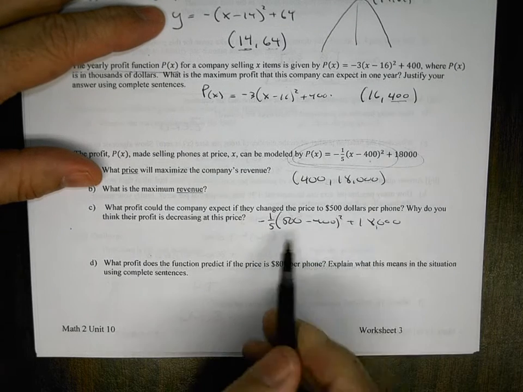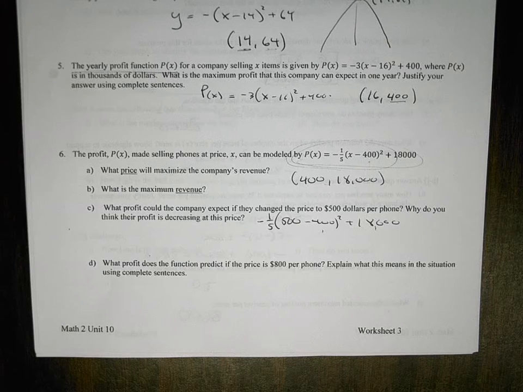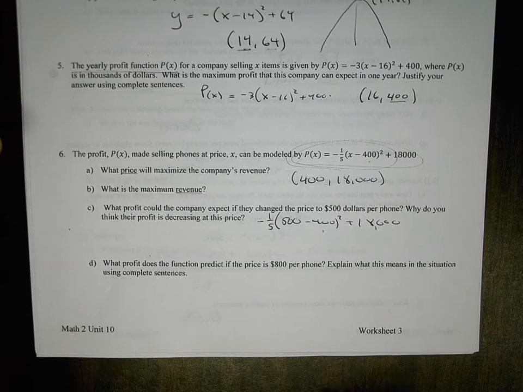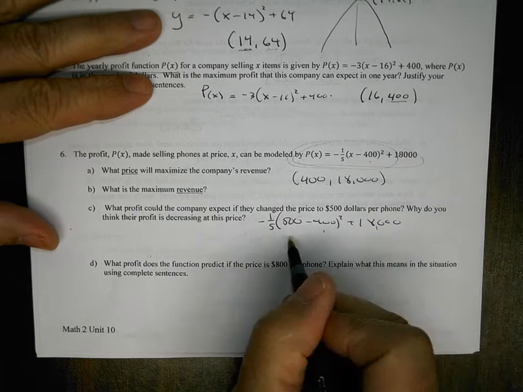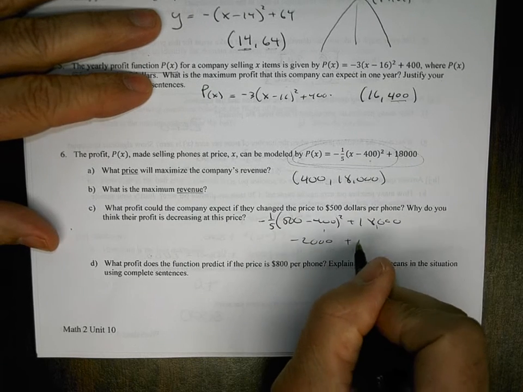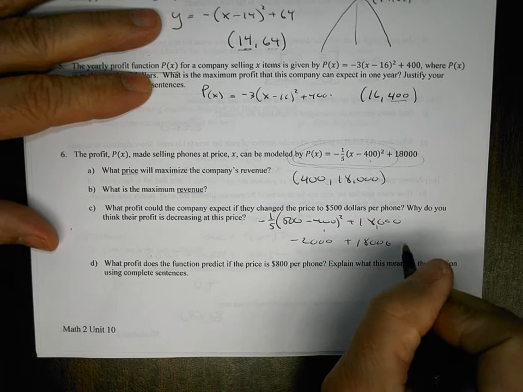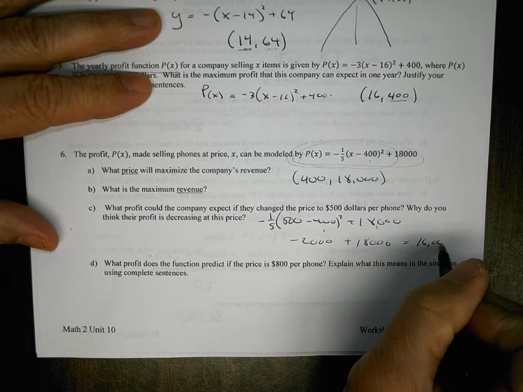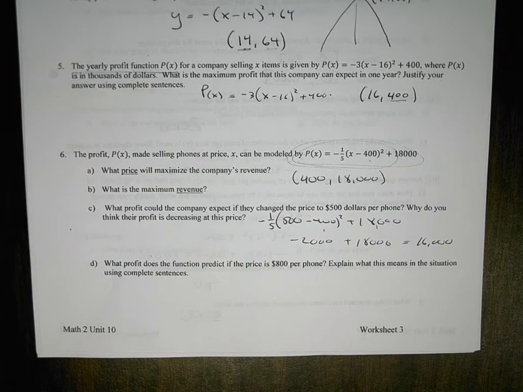So that would be 100 squared, which is 10,000 times 1/5, which would be negative 2,000 plus 1,800. Hopefully I got all my zeros in the right place, and I believe their profit would go down to $16,000 if they charged an extra $100 per phone. What profit does the function predict if the price is $800 per phone?